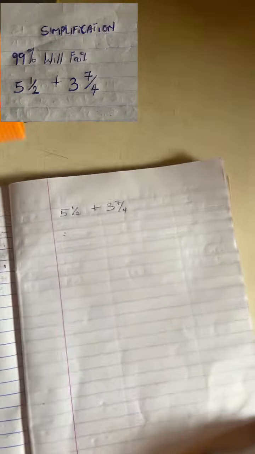We have a whole number, okay? See how we're going to solve it. If you have any idea, just tell us in the comment section, okay? Now this is the answer.